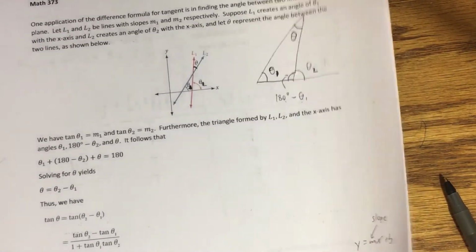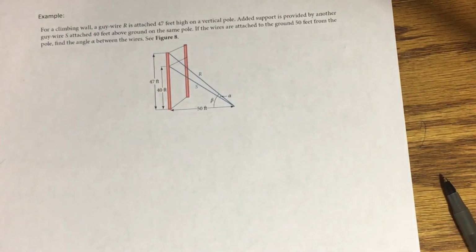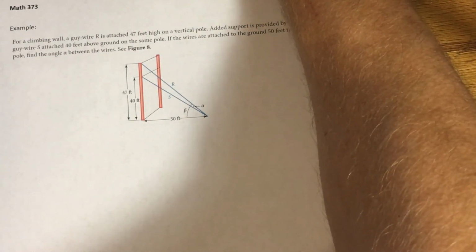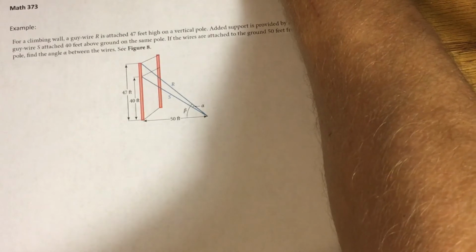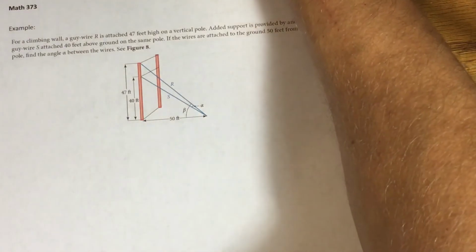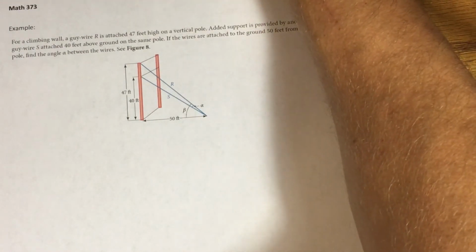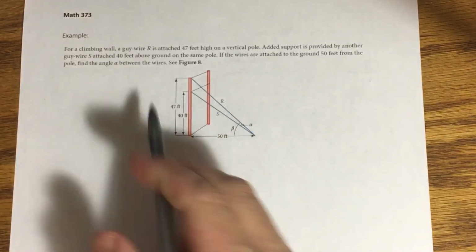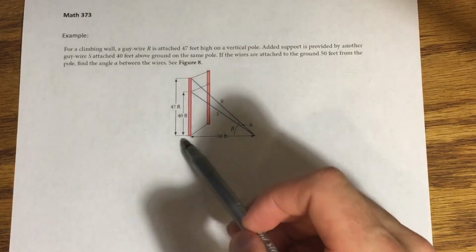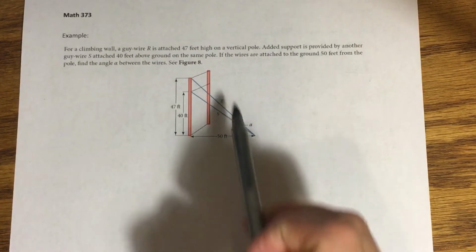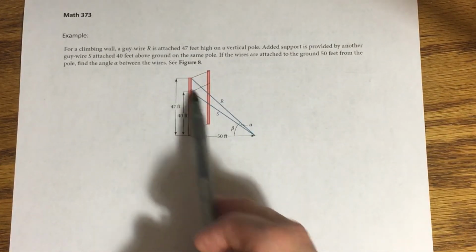Okay, so I want to use that little formula that we just came up with, that idea, in an example. And let me get some pulled up here really quick so we can run through this. This example appears in your book, and I'm using it mostly because I can use the picture that it comes with. So what we have here is a climbing wall that's illustrated here. And it's attached to the ground by what's called a guy wire. If you don't know what a guy wire is, you've seen these before.